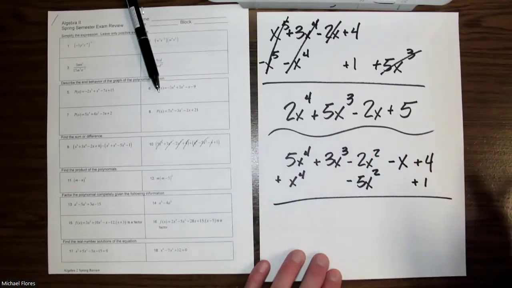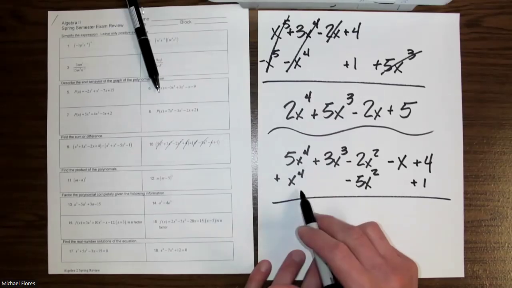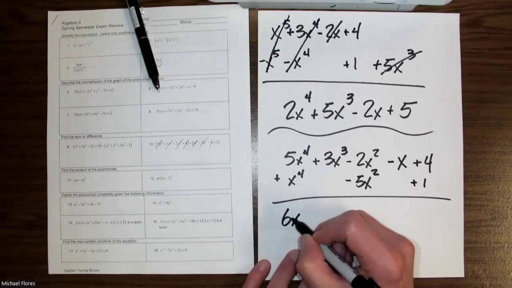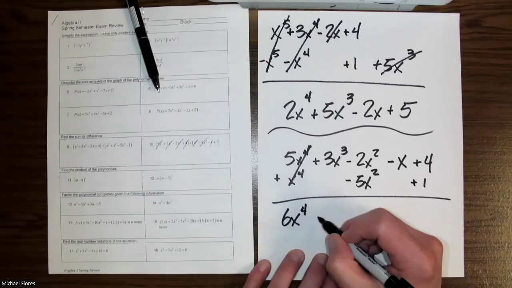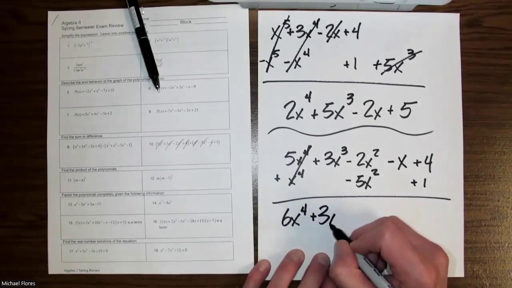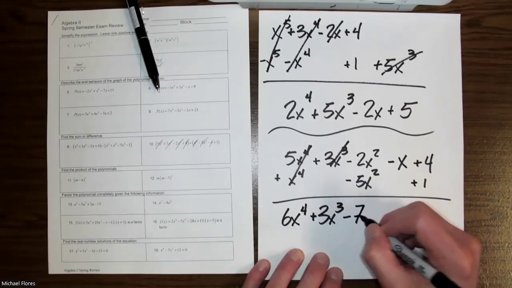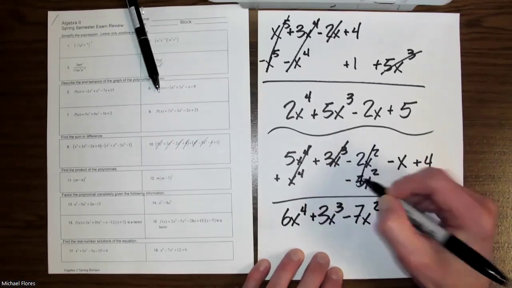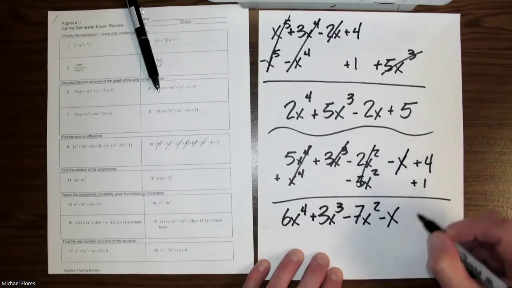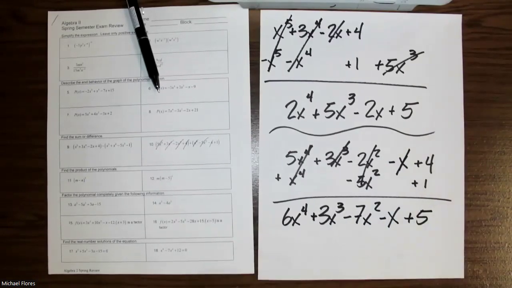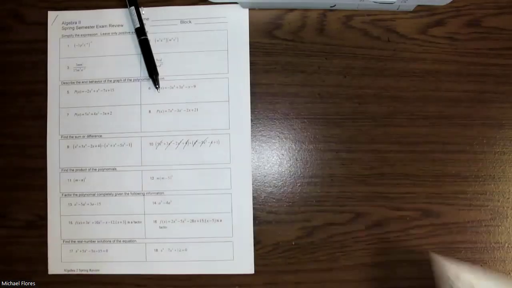Now we're just going to combine like terms vertically. 5x to the fourth plus x to the fourth, 6x to the fourth, plus 3x cubed, minus 7x squared, minus x, plus 5. That is your final answer for example 10. Okay, example 11.